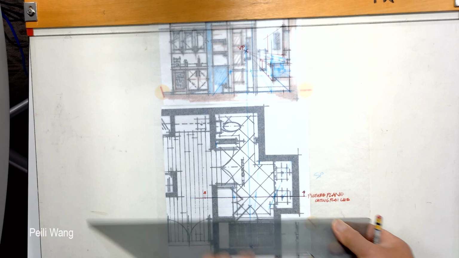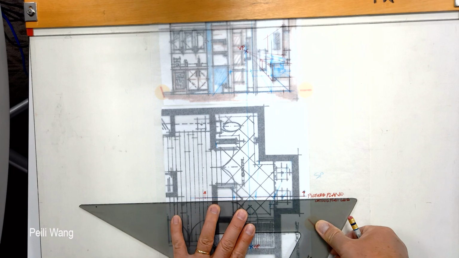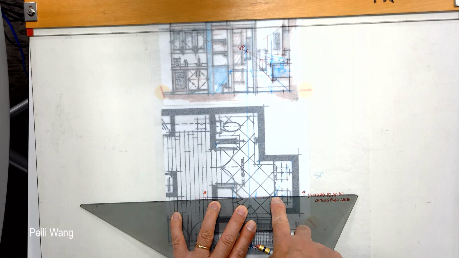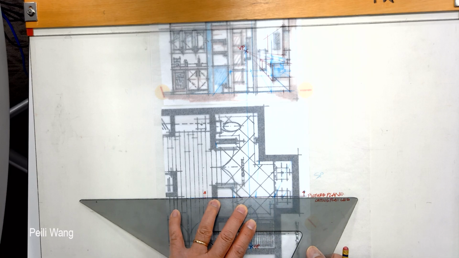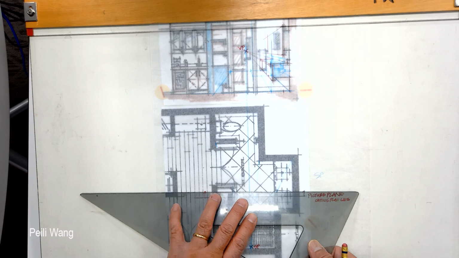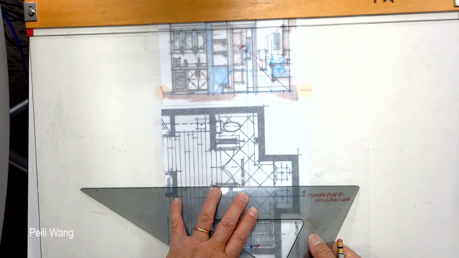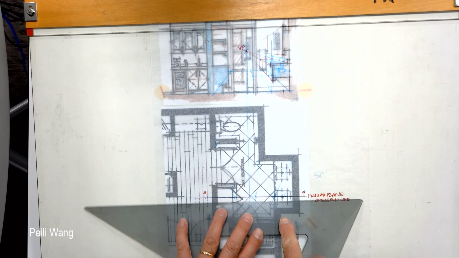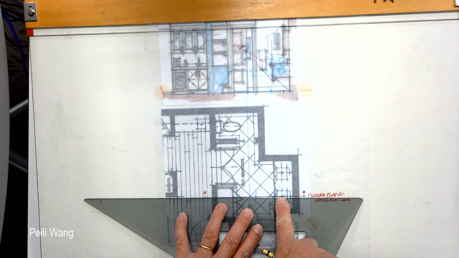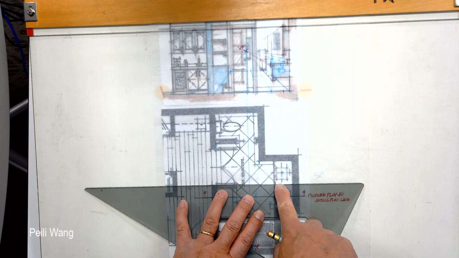So this is very important. You can decide, depending on your drawing, where to make this line. If you want to move this line, it's up to you. I decide to cut here. If you decide to cut here, that's fine. It's up to you where you want to cut.